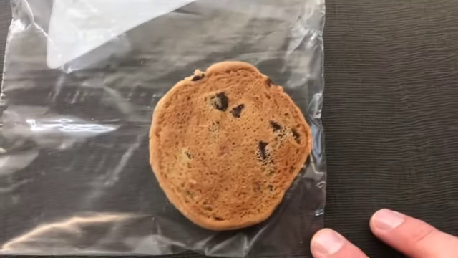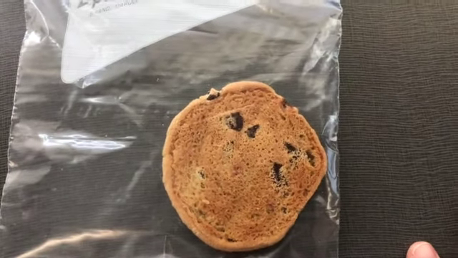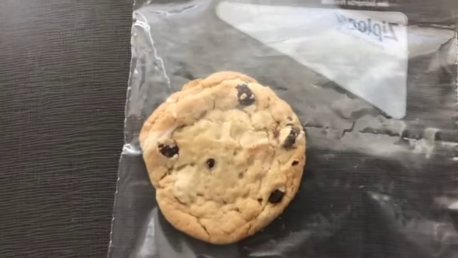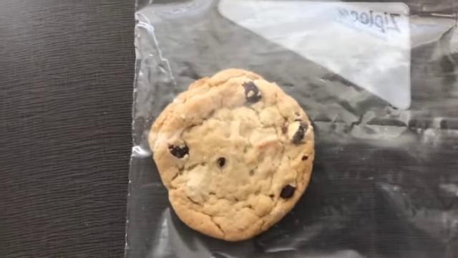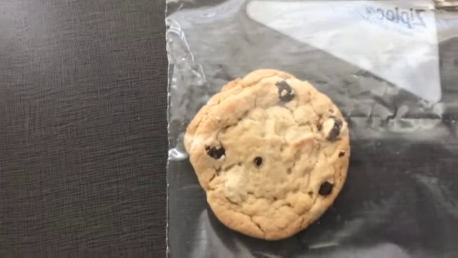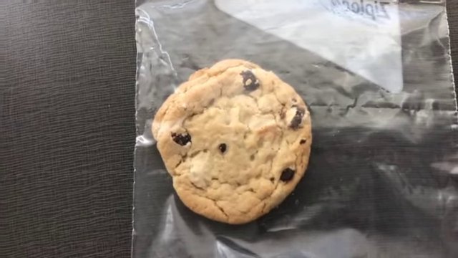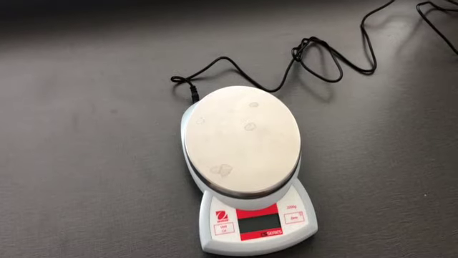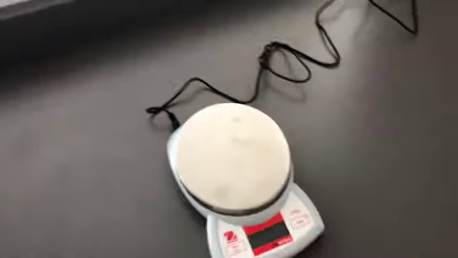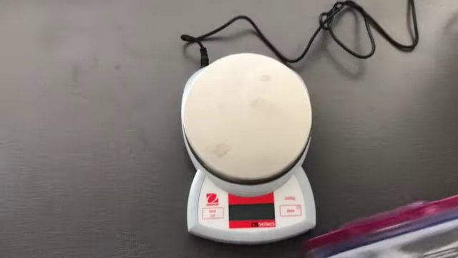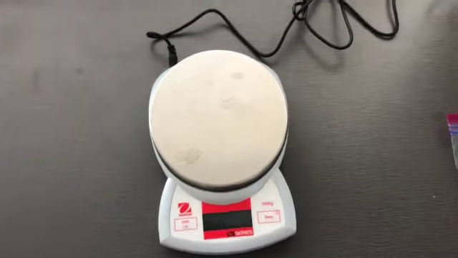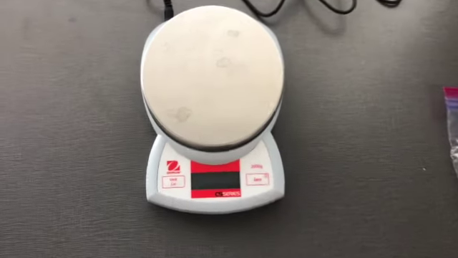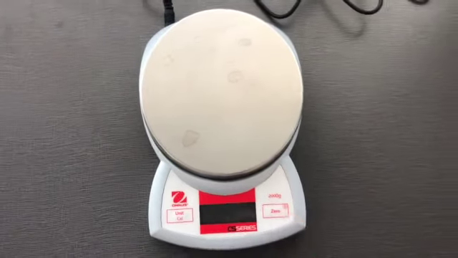We get an idea of what that cookie is going to look like. Turn that back over here. There's our cookie. So we want to look at that cookie as much as possible and see what makes that cookie unique. What physical properties does it have that the other cookies do not have? Another thing we can look at is a physical property. We know that mass is a physical property of matter.